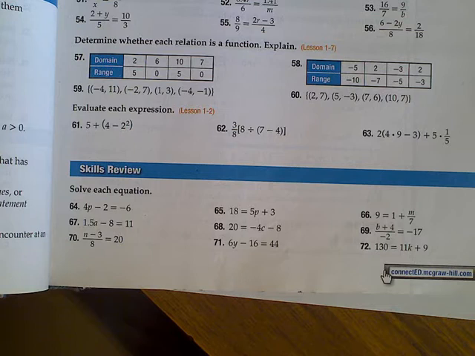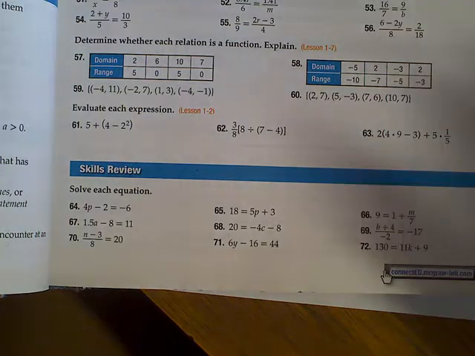So 2, 6, 10, 7, they don't repeat. This is a function. -5, 2, -3, 2, this repeats. This is not a function. -4, -2, 1, -4, this repeats. It's not a function. 2, 5, 7, 10. These do not repeat. This is a function.